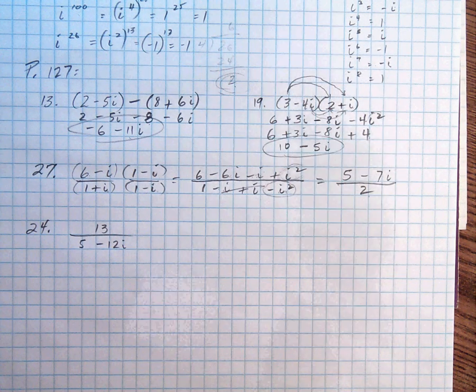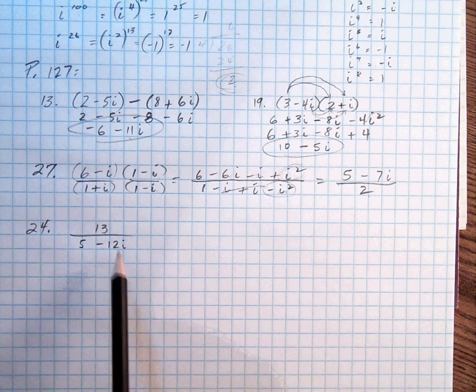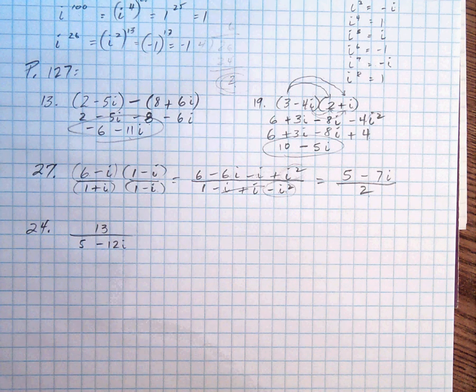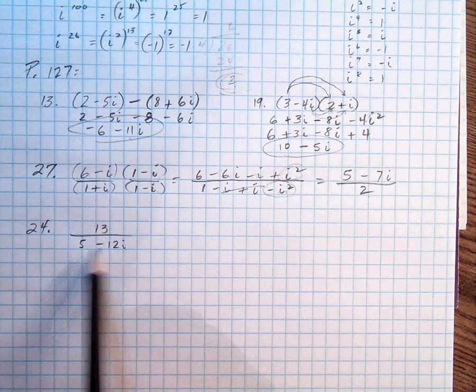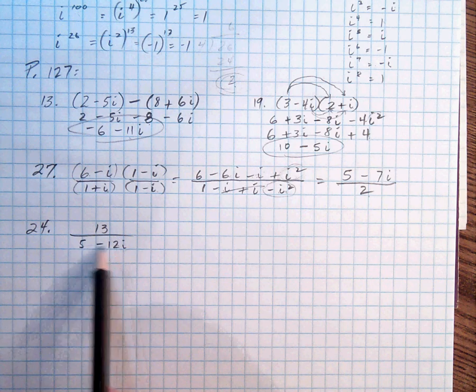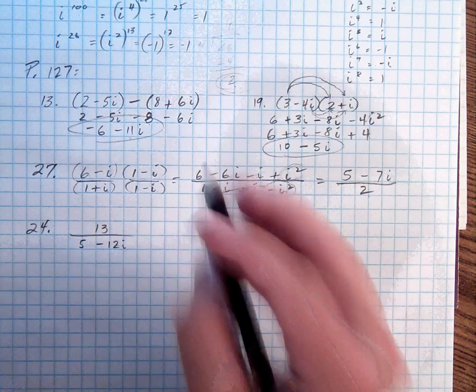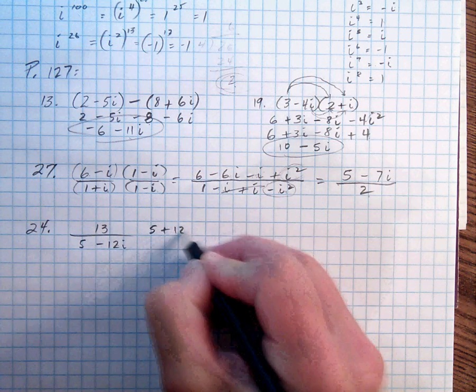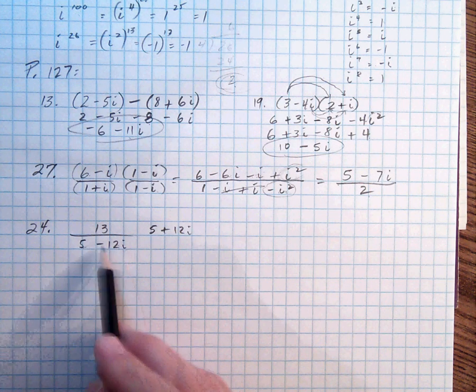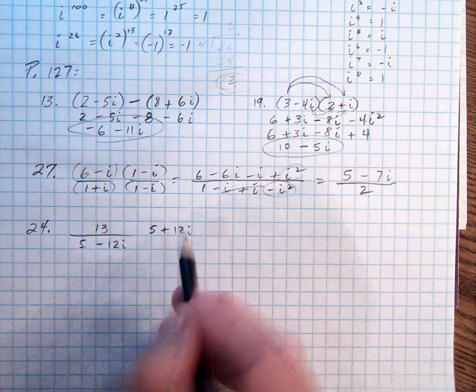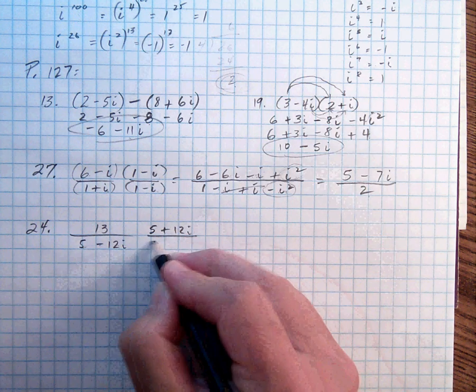The idea here is to get the i out of the denominator. So you've got to multiply by the conjugate of this complex number, which is 5 plus 12i. Remember, the real part does not change, only the imaginary part changes. It went from minus to plus. Over 5 plus 12i.